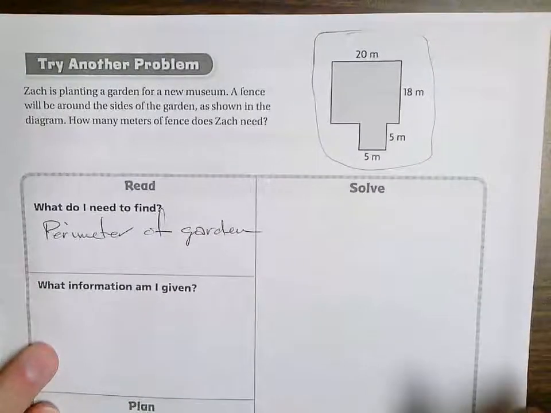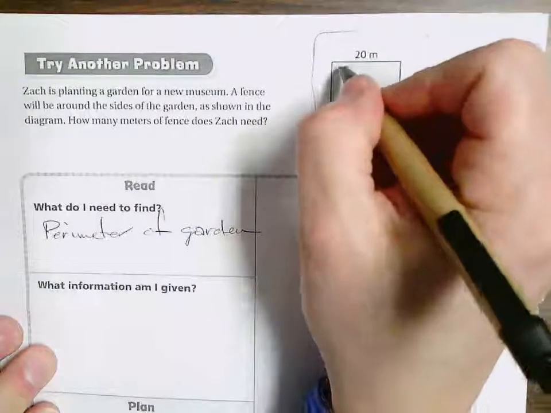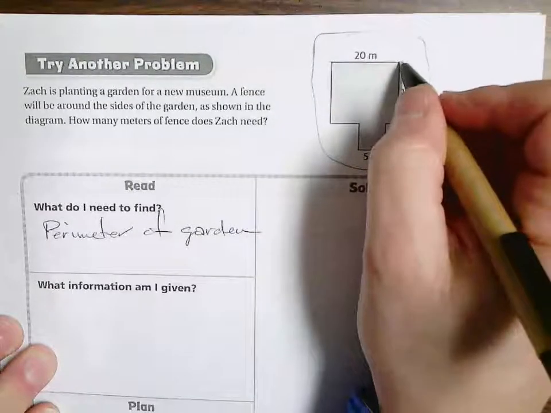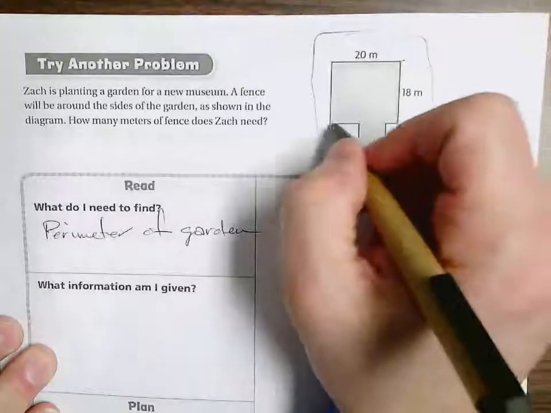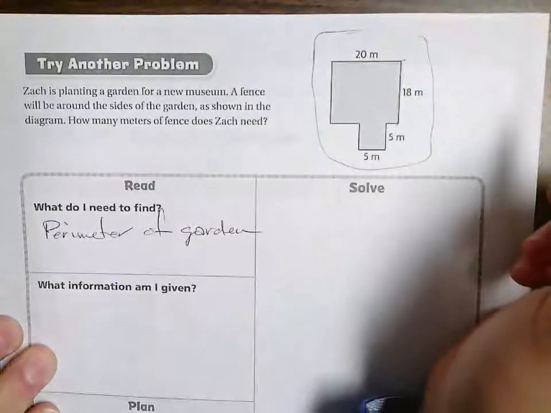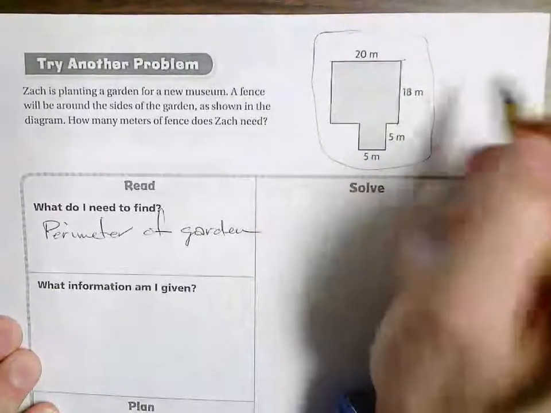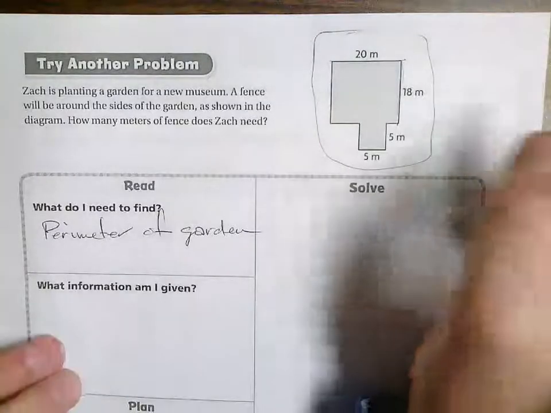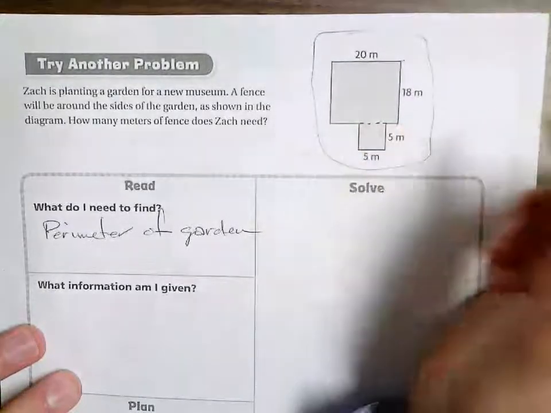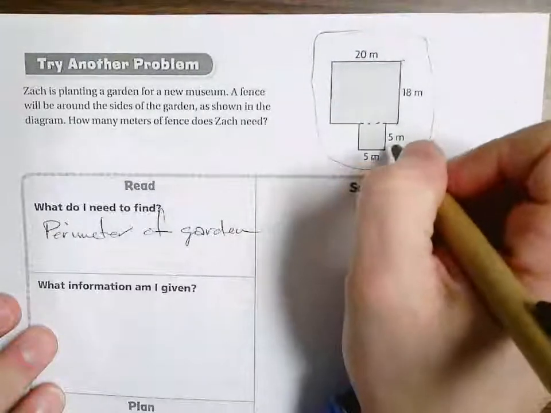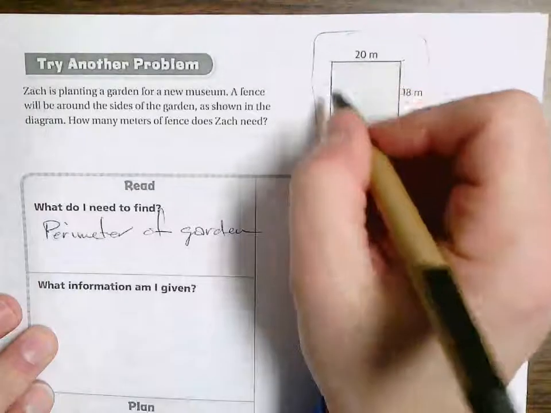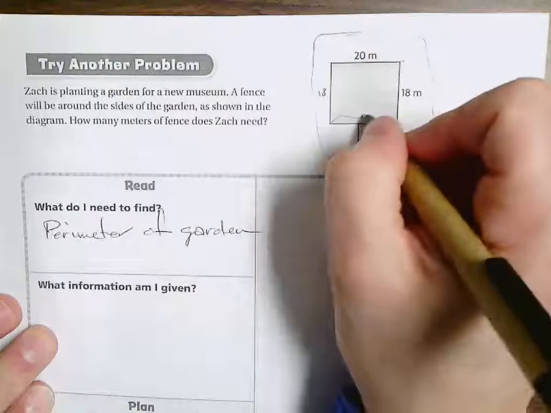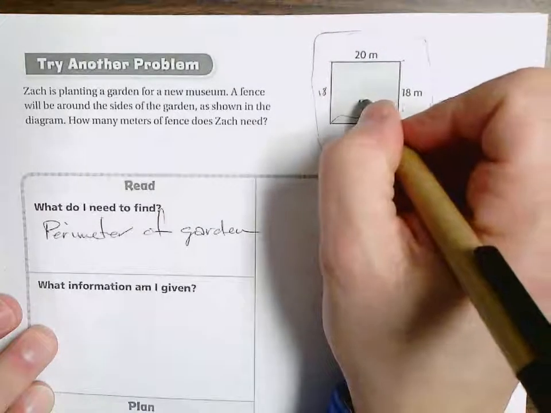What information am I given? Well, I'm given this side here plus this side here. That looks like it might be a rectangle. So I'm given partial sides of two different shapes, because look, if I draw an imaginary line here, that looks an awful lot like a square with 5-meter sides. And if this is a rectangle, that means that this is 18. And this whole thing would be 20.